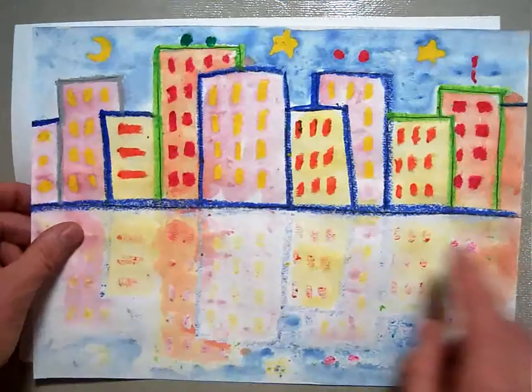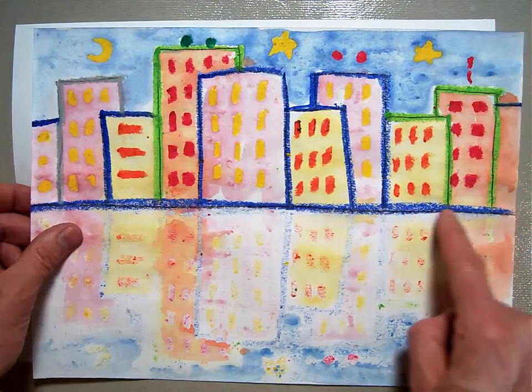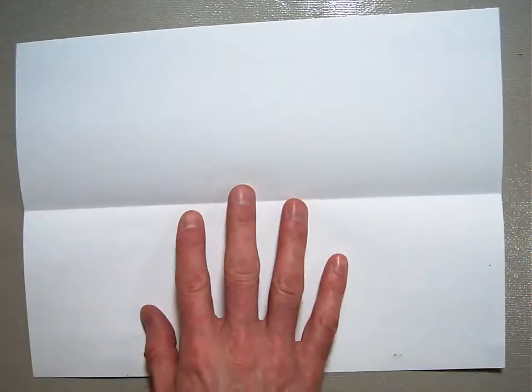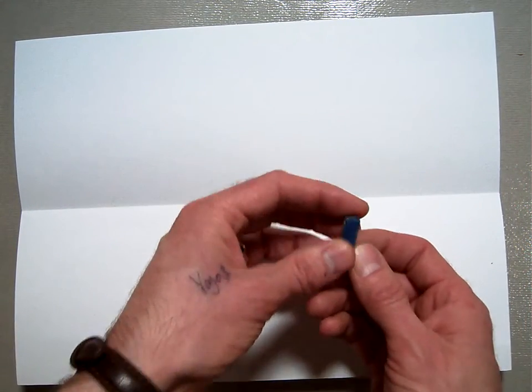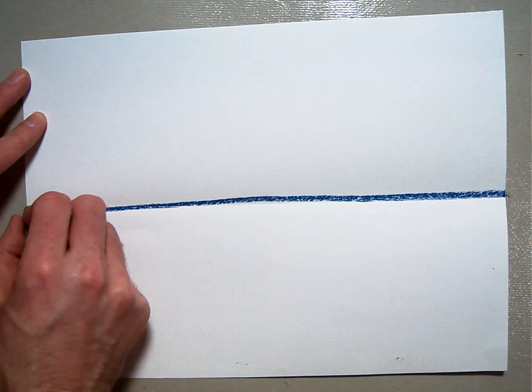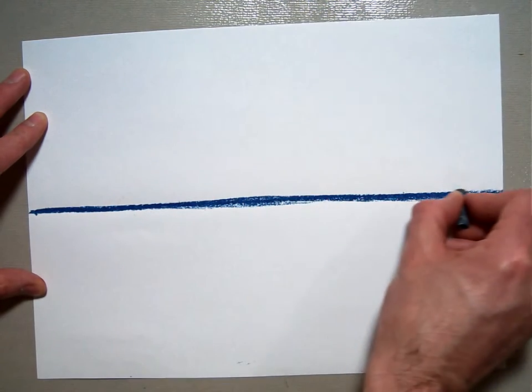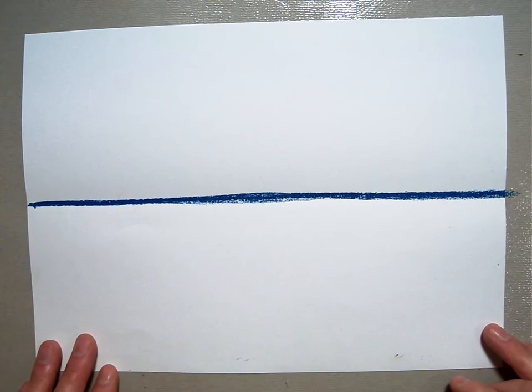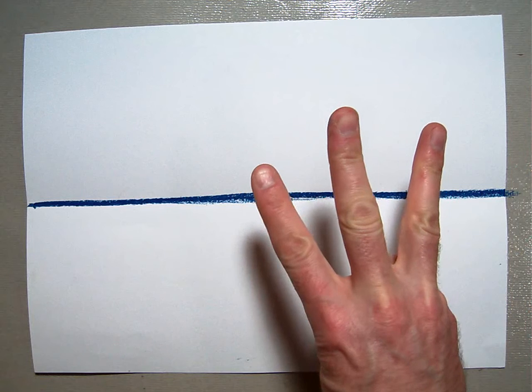Good. Now what you're going to do is we're going to make the outline of the center line right down the center there. So I'm going to take a nice dark blue color. You don't have to use blue. You can use whatever you want. And I'm just going to trace right along that fold line like that. Make it nice and thick, oil pastel. Okay, good. Now that you have that done, we're going to make our first 3 buildings together.